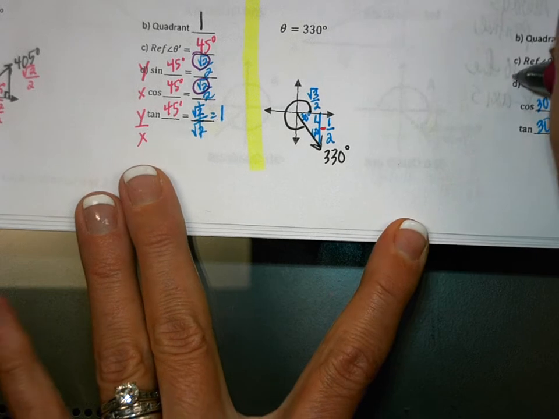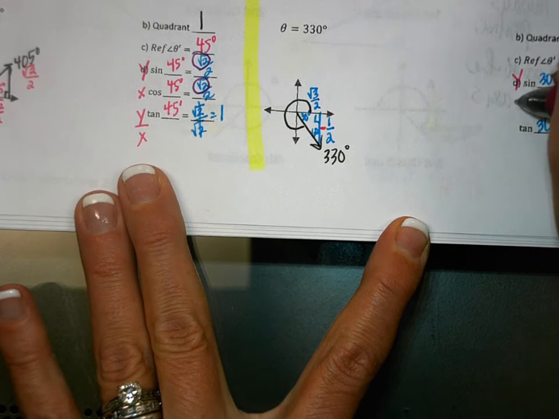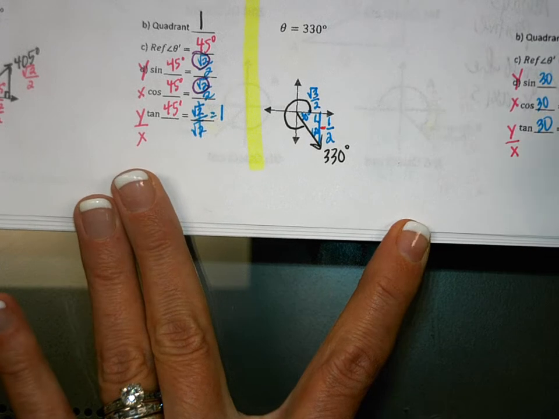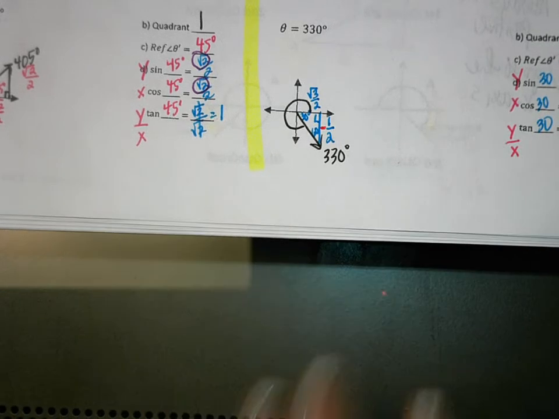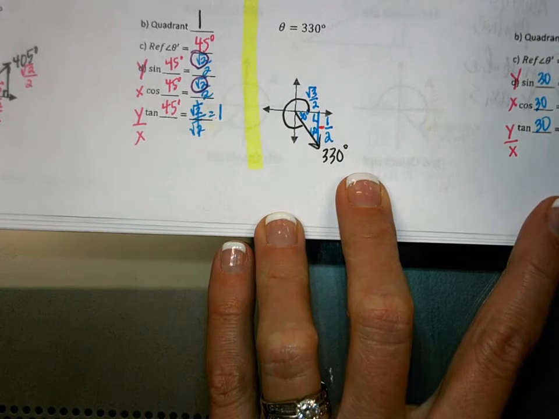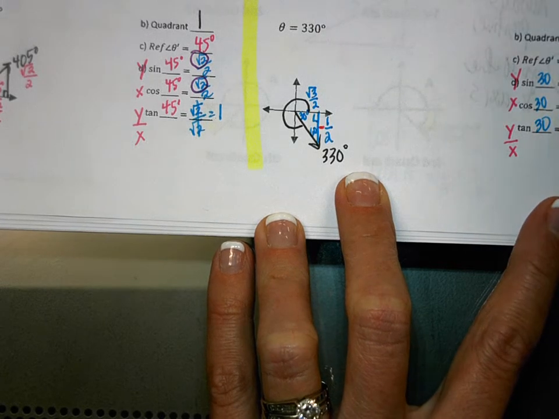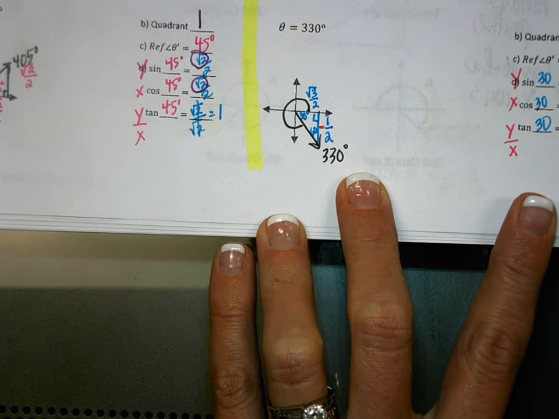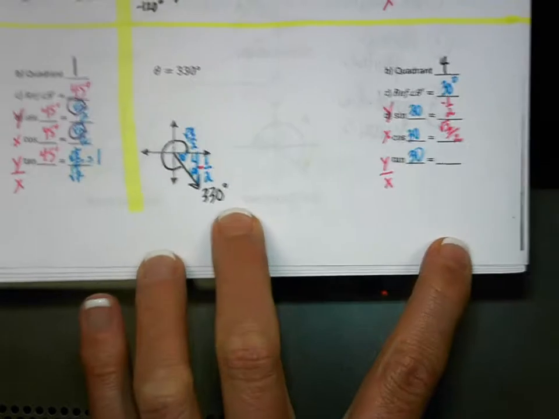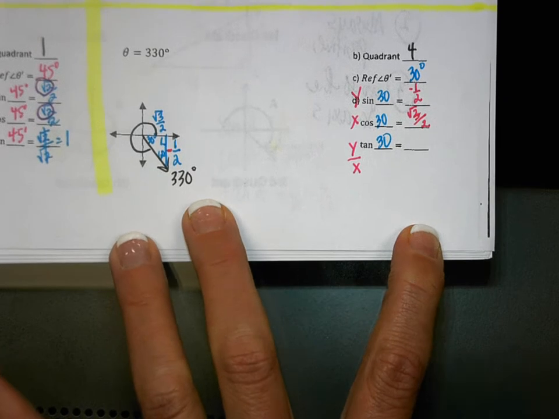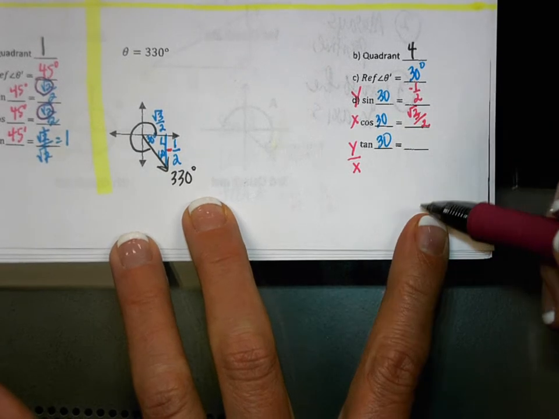So again, sine is dealing with our y value, cosine is x, and tangent is y/x. Okay, so my y value in this case is -1/2. My x value is √3/2. And then for tangent, what? Oh, thank you. Okay, and tangent, again, we're going to do y/x.